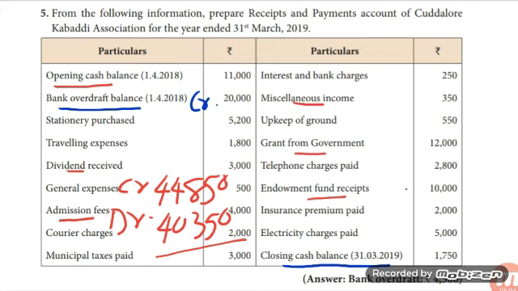Then enter all receipts on the debit side. Debit side items are: to dividend received, amount in outer column 3,000; to admission fees 4,000; then to miscellaneous income 350; to grants from government 12,000; to endowment fund receipts 10,000. Okay children, now we entered all receipts on the debit side. Then come to the credit side. Enter all payments on the credit side.